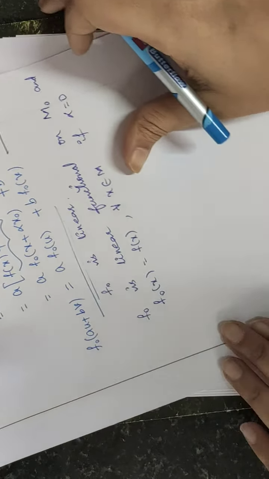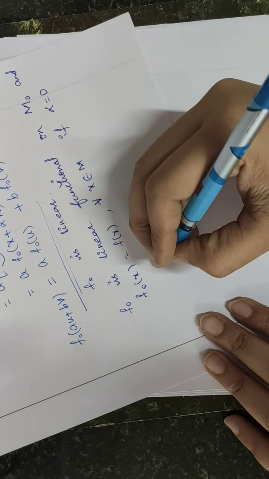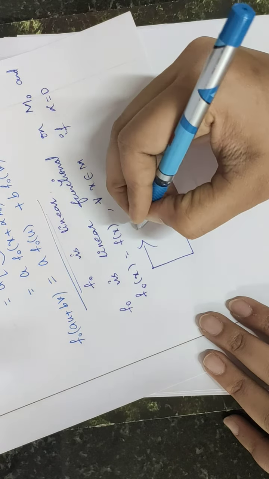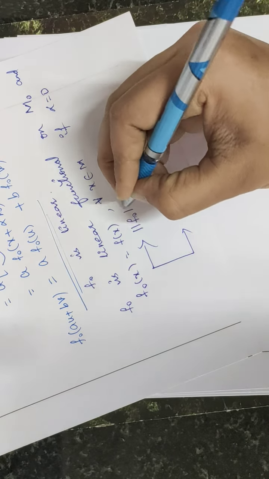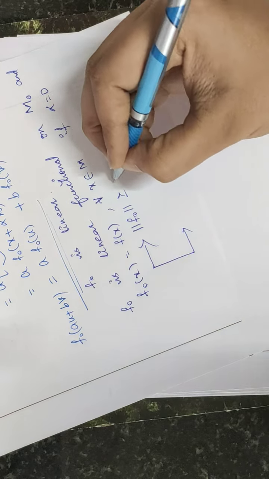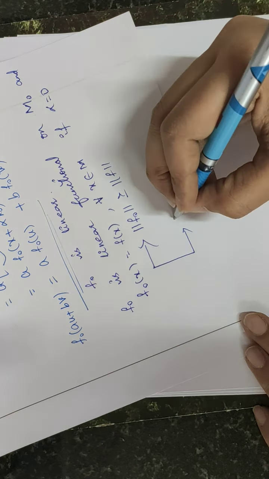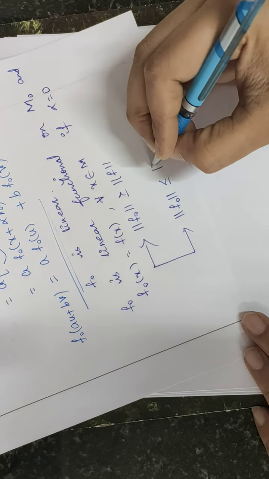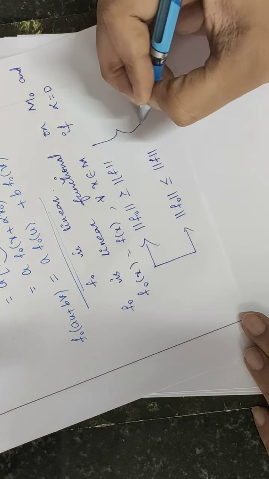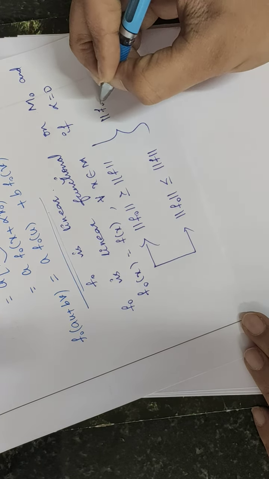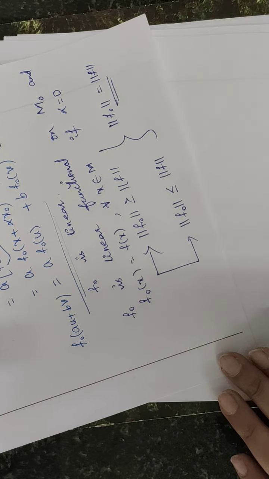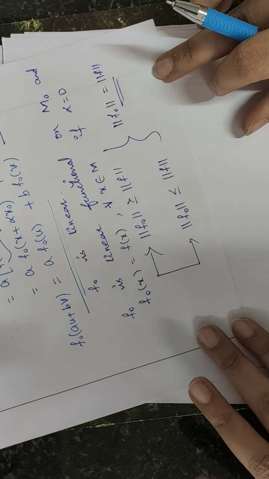We can prove this in one way. First I will prove norm f0 is greater than or equal to norm f. In the second part I will prove norm f0 is less than or equal to norm f. Then from these two we can conclude that norm f0 is equal to norm f. Okay, this is how we can prove this part.